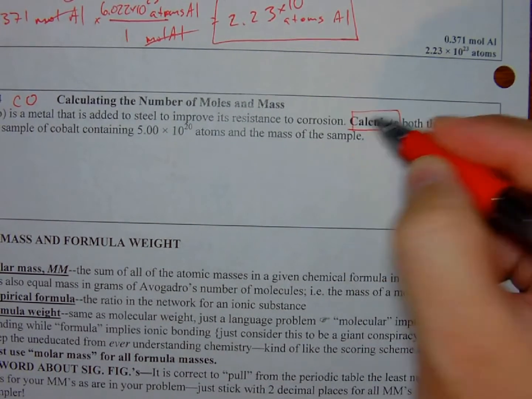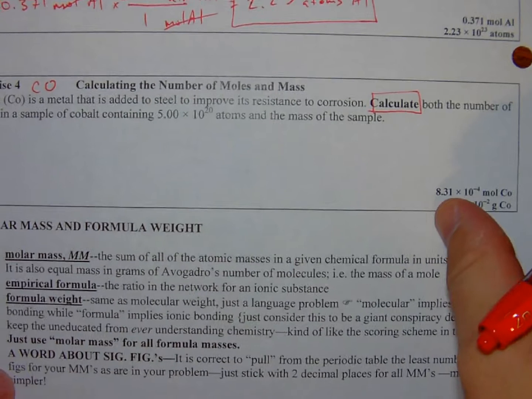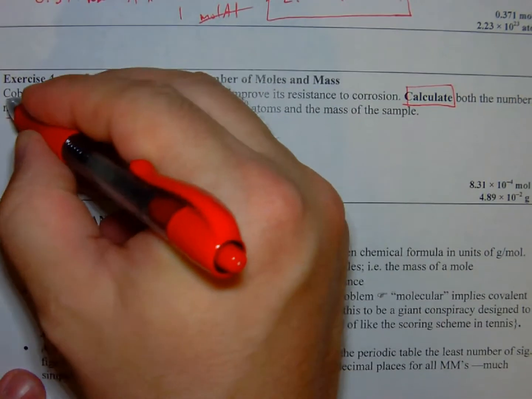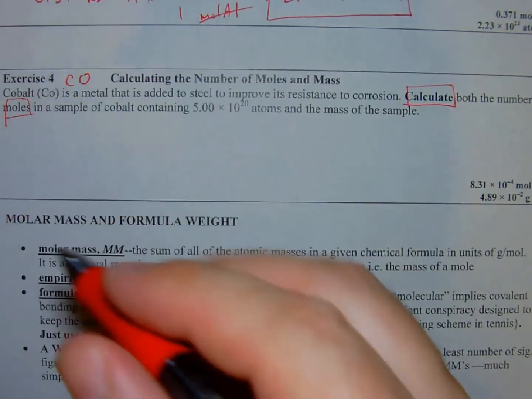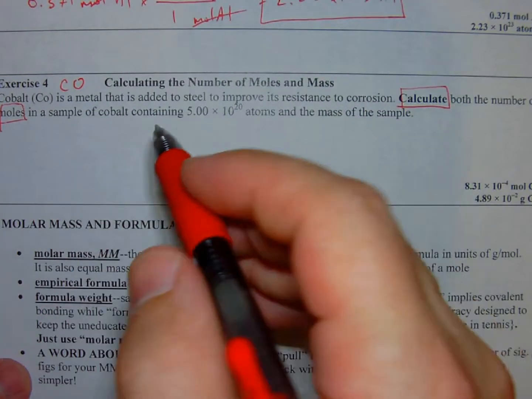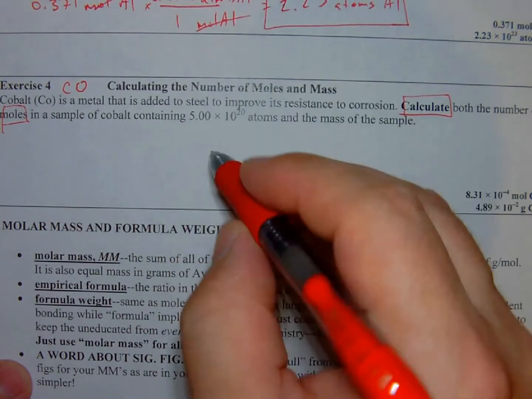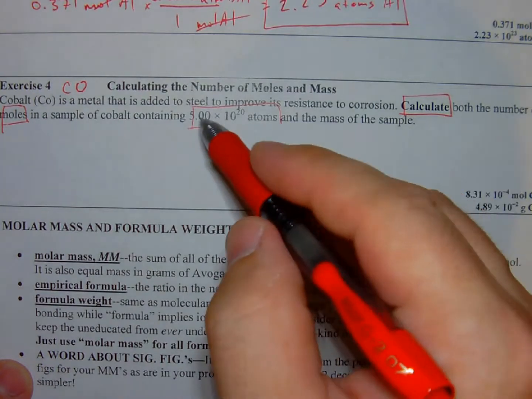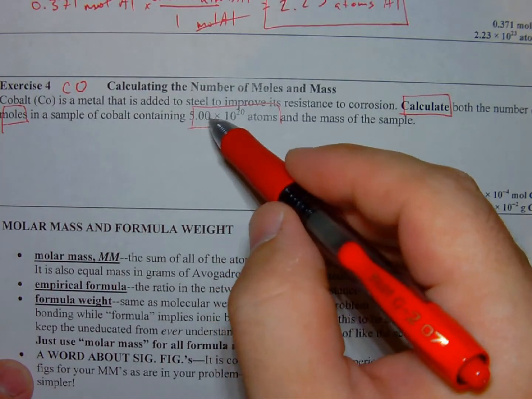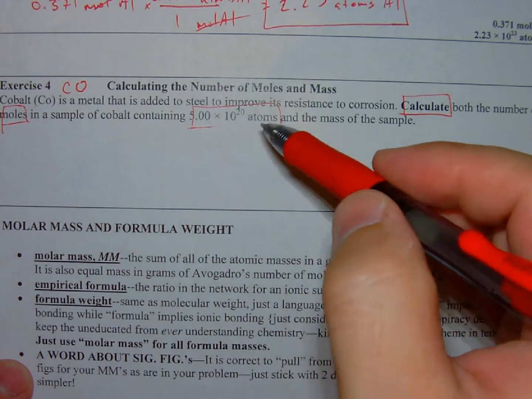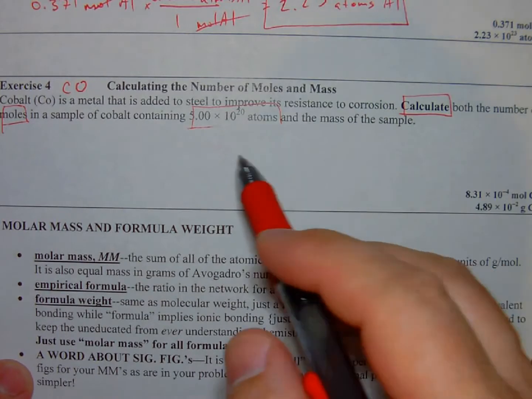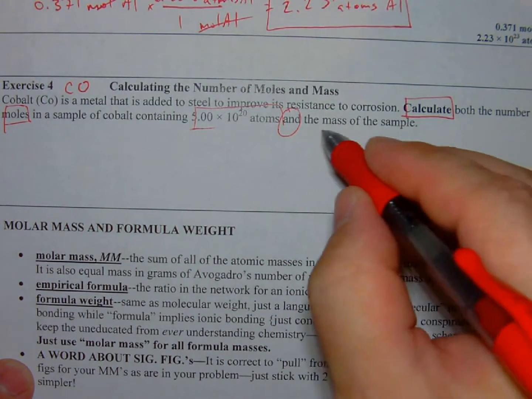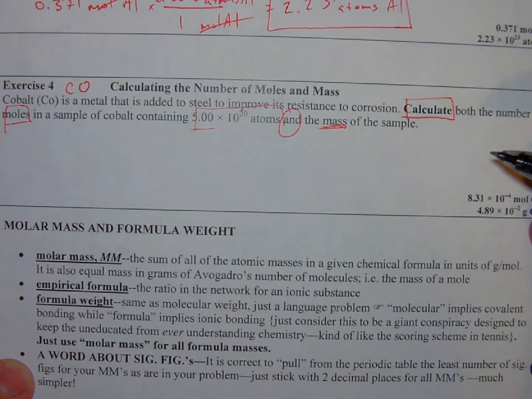Calculate both the number of moles, right? So moles. Calculate the number of moles in a sample of cobalt containing 5.00 times 10 to the 20 atoms, and the mass of that sample, right?